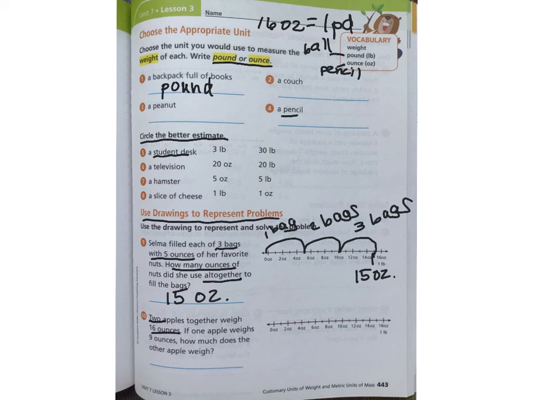So on the number line, you're going to loop all the way over because you know that 2 apples weigh 16. You can abbreviate a little bit there if you need to. But now I also know that 1 apple weighs 9. So I'm going to loop back 9 ounces. So if I go back 9 ounces, it goes 1, 2, 3, 4, 5, 6, 7. Okay, I'm going to end up right here.